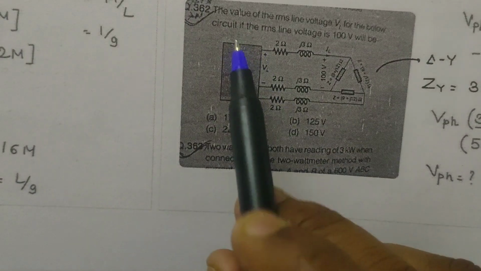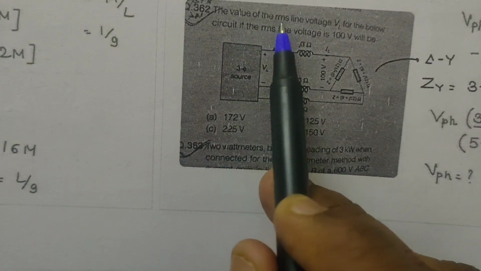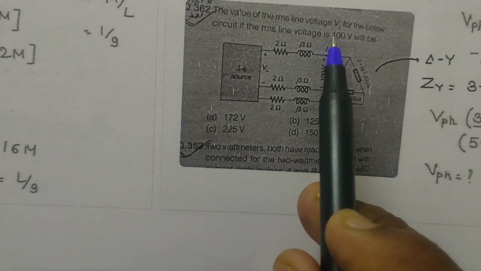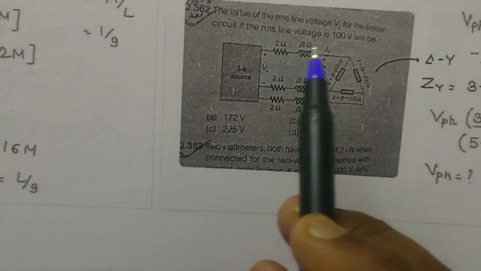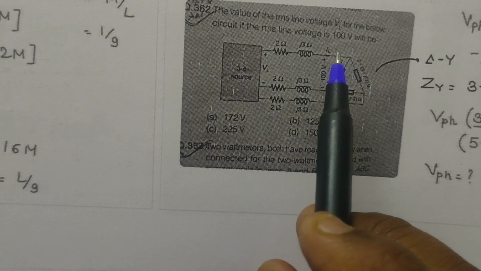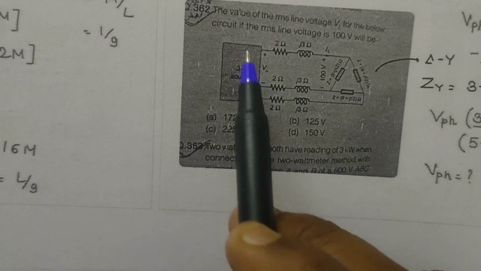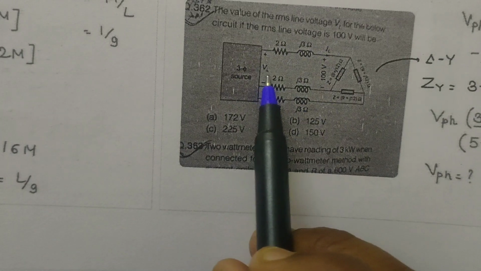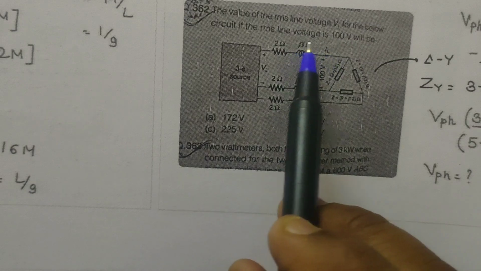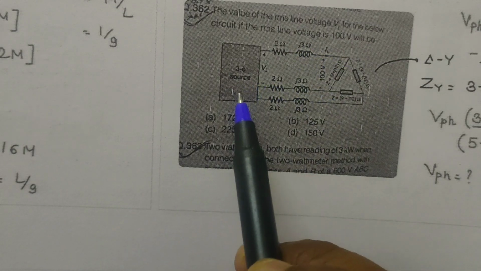In this question, he is asking to find the value of RMS line voltage for the below circuit, if the RMS line voltage is 100 ohms. He is asking to find the RMS line voltage VL. This is the three-phase AC source.